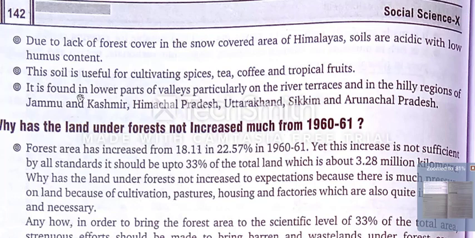Next, it is found in lower parts of valleys, particularly on the river terrace and in the hilly region of Jammu and Kashmir, Himachal Pradesh, Uttarakhand, Sikkim and Arunachal Pradesh. Why? Because mostly these areas are covered with hilly regions. In Jammu and Kashmir there are hilly areas, Himachal Pradesh, Uttarakhand, Sikkim and Arunachal Pradesh. And all these things like spices, tea, coffee, tropical fruits are found there. Got it? Clear? Okay. Next.